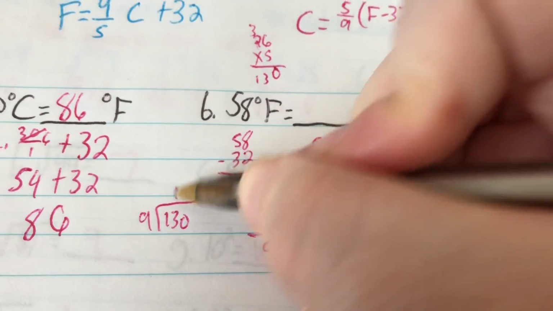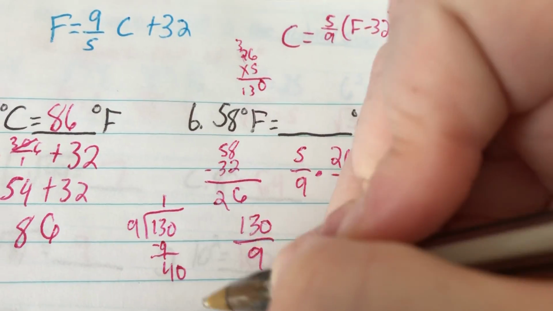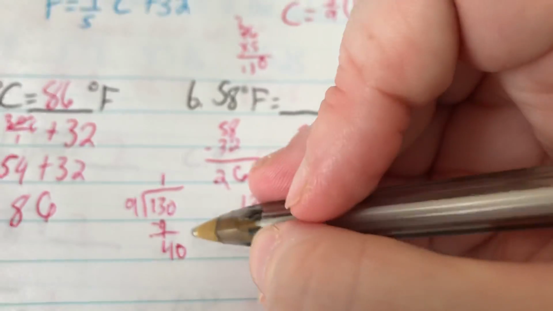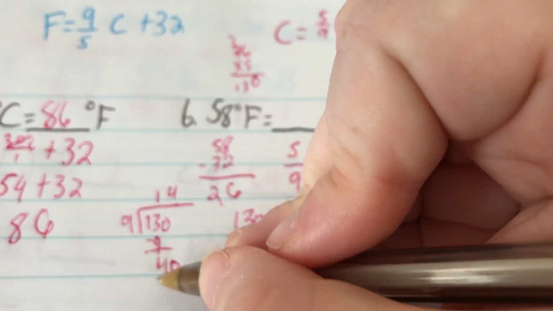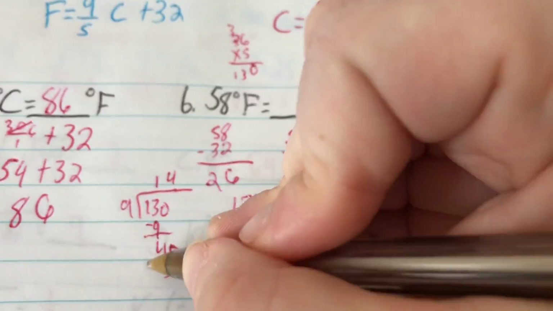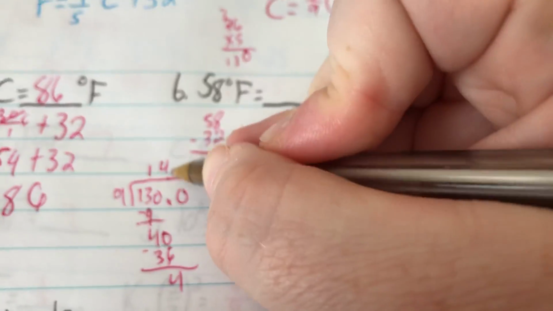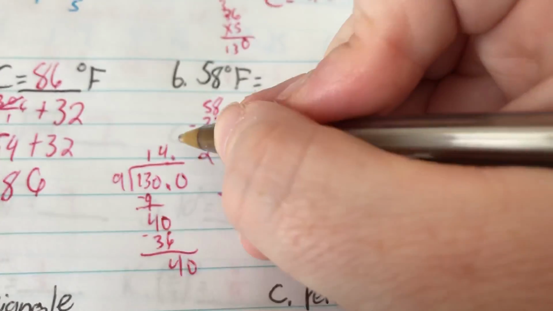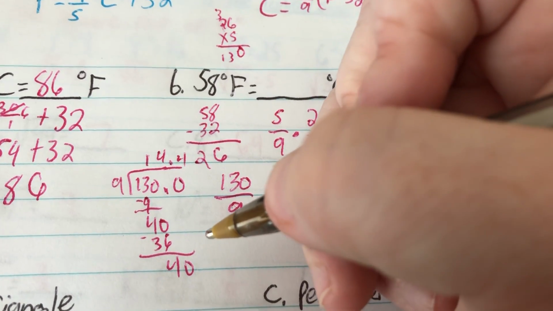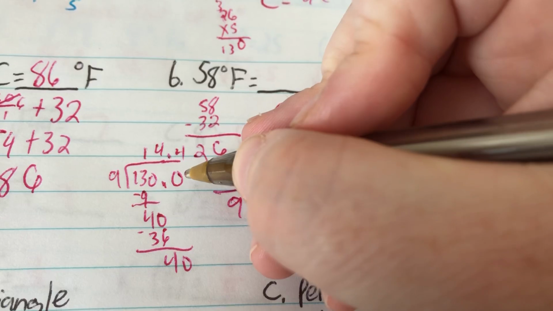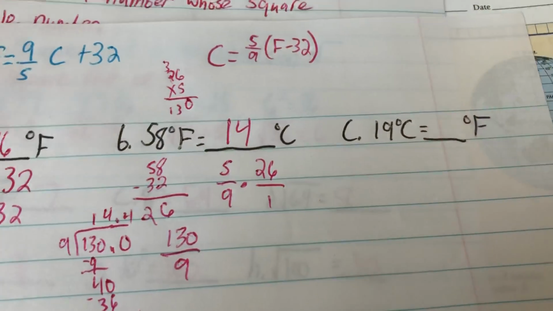9 into 13 goes once, which is 9. Subtract, you get 4. Bring down your 0. 9 into 40 is 4. 4 times 9 is 36. Subtract, 4. I've added a decimal. Bring down my 0, and that's going to be 0.4 repeating. We're rounding to the nearest whole number, so 14.4 rounded to the nearest whole number is just 14. So it'll be 14 degrees Celsius.